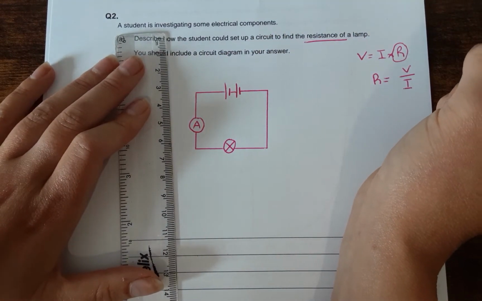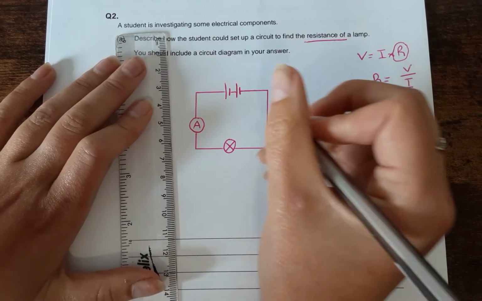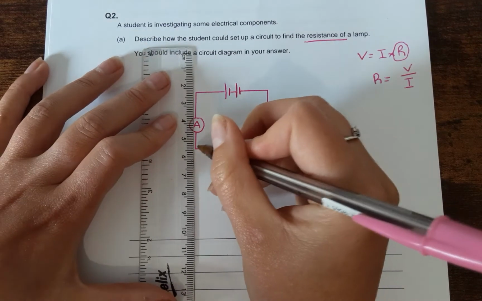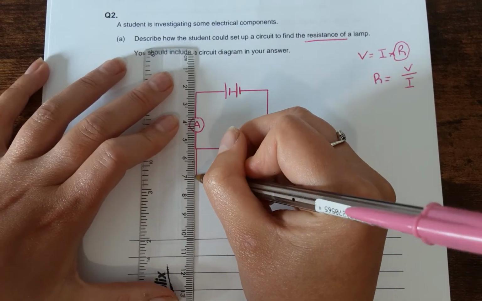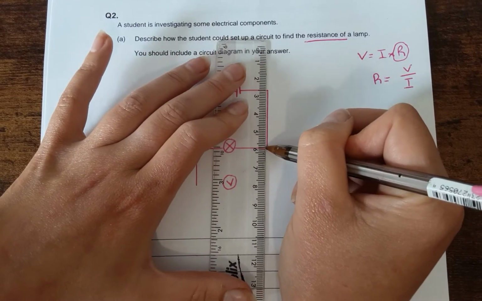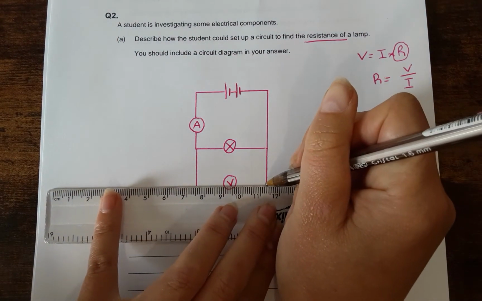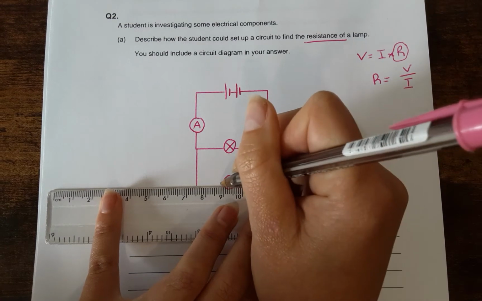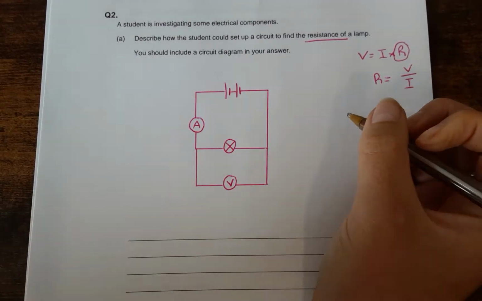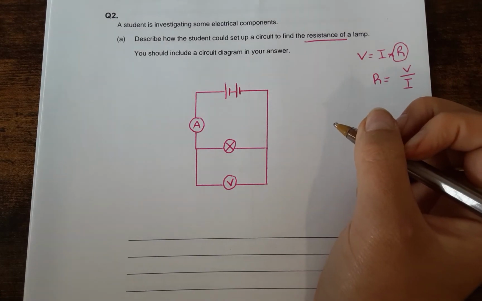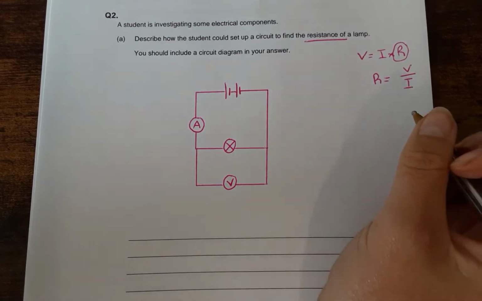To measure the potential difference across the lamp, I need to connect a voltmeter. Now, voltmeters are connected in parallel or across the component that you want to measure the potential difference of. So if I want to measure the potential difference of the lamp, I'm going to put it across the lamp. And that gives me a really nice circuit that I can then use to investigate this answer.